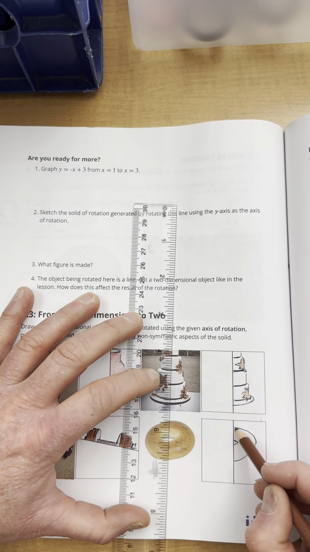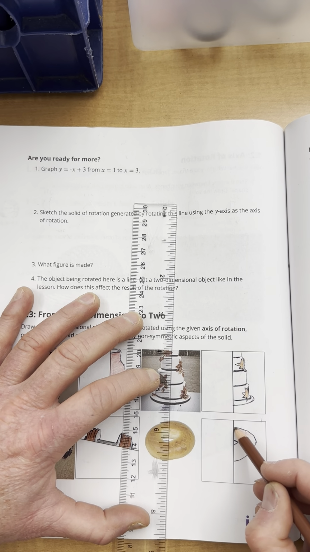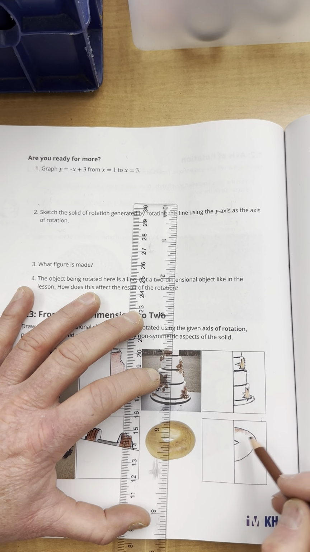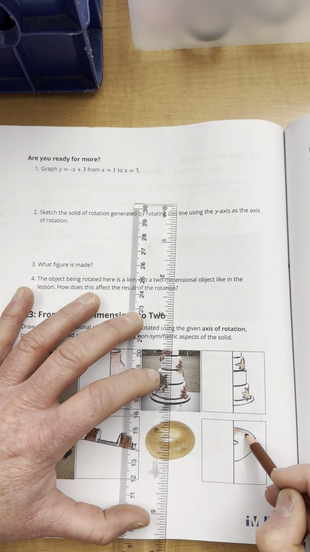Why do you think it's darker on top and not in the middle? Or darker on top, lighter in the middle? Well, I think these are baked in like a oven or toaster.